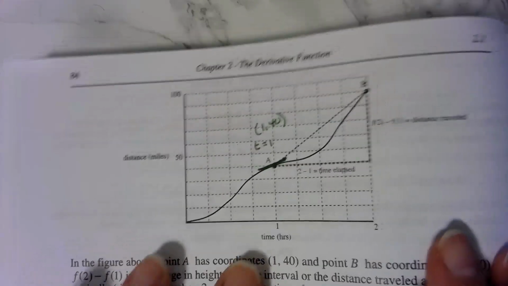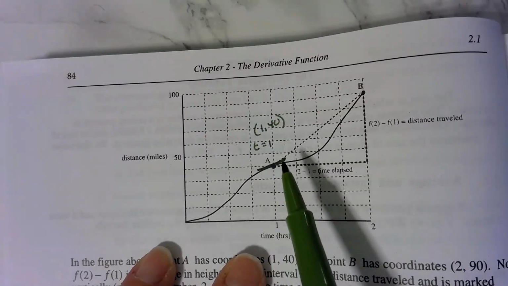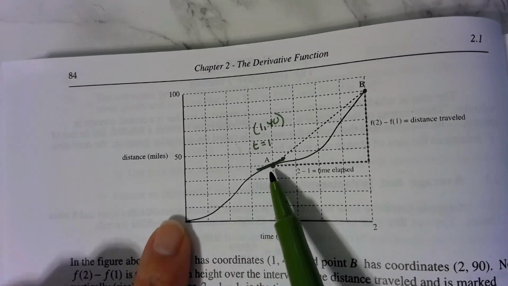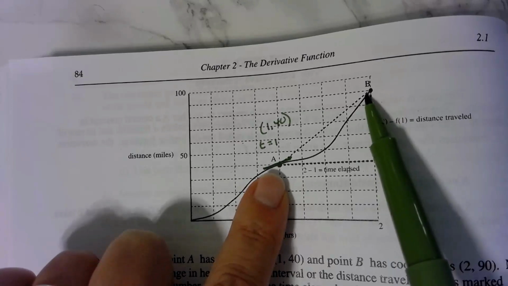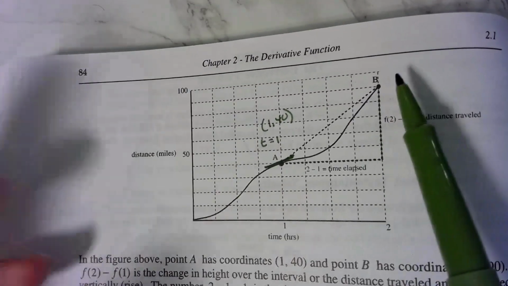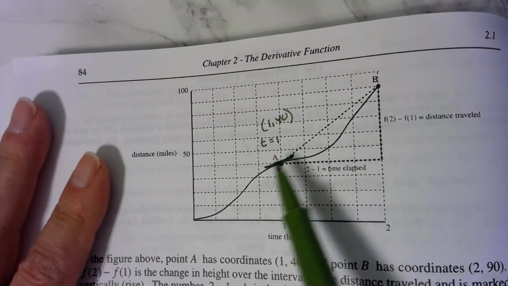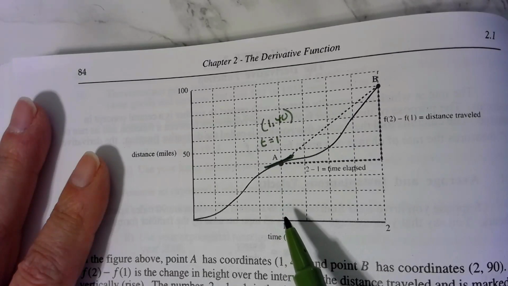So the idea is this. I'm going to take the average of the slope of the secant line on the left of that point and the slope of the secant line on the right, and that's going to give me a pretty good approximation of the slope of the tangent line.